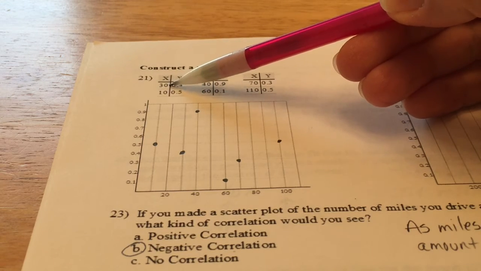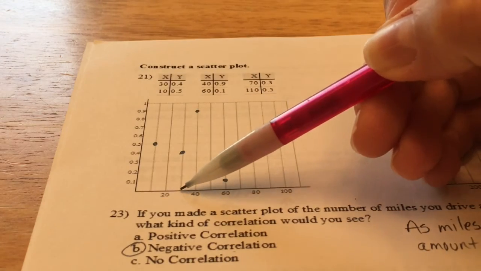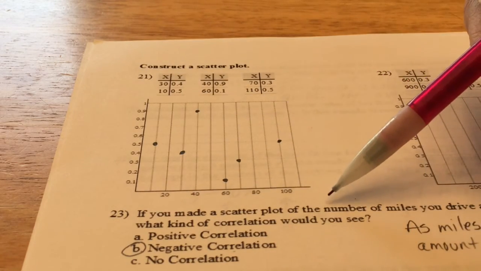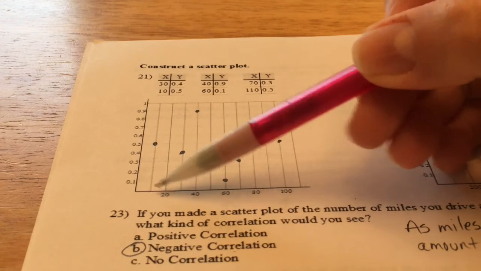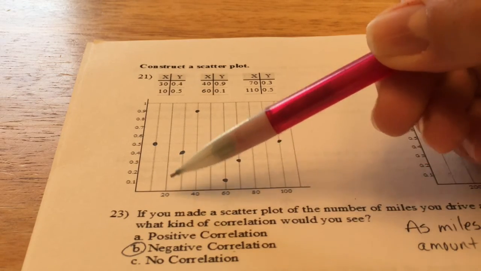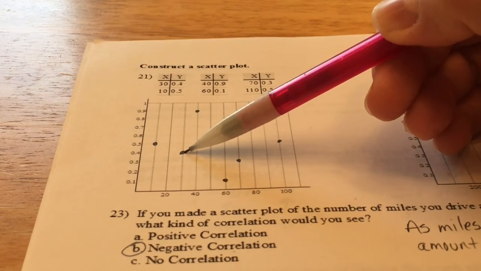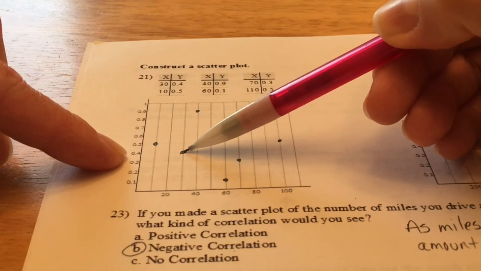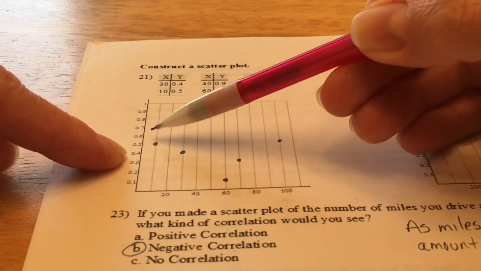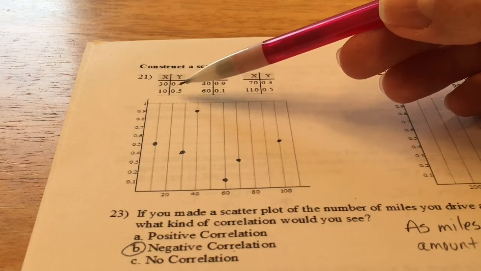So the first point says when x is 30, y is 0.4. So x is 30. We're counting by tens here. You can figure that out if you look at the scale, 20, 40, so halfway between 0 and 20 is 10, so it's really 10, 20, 30, 40. So when x is 30, y is 0.4. So I just came to point x is 30, y is 0.4. So I'm not going to plot these points left to right. I'm just going to plot them as they fit as I read the table.